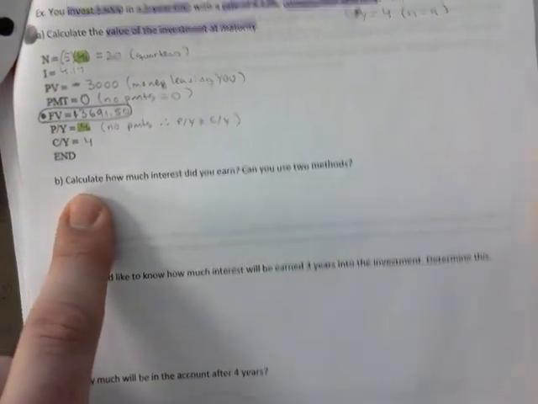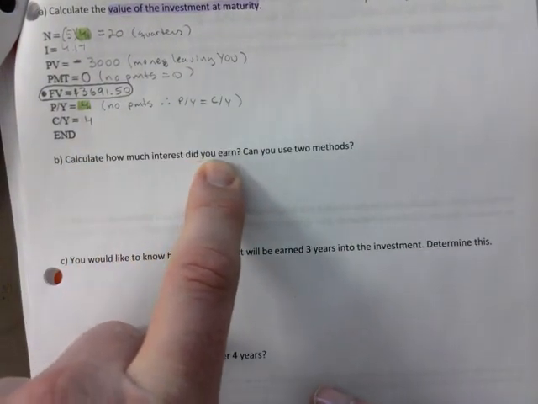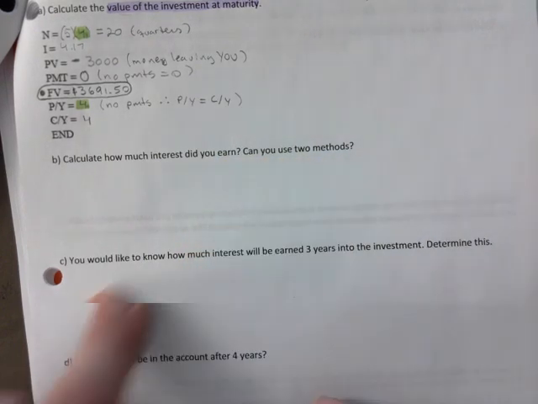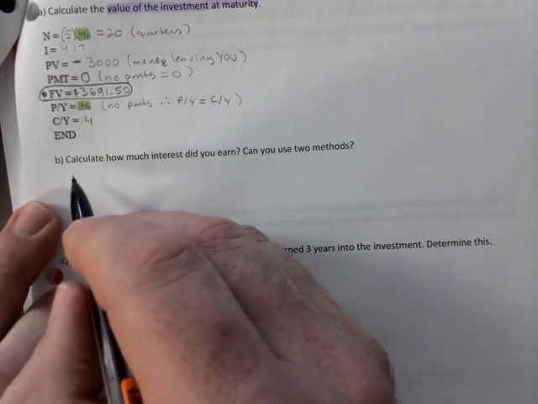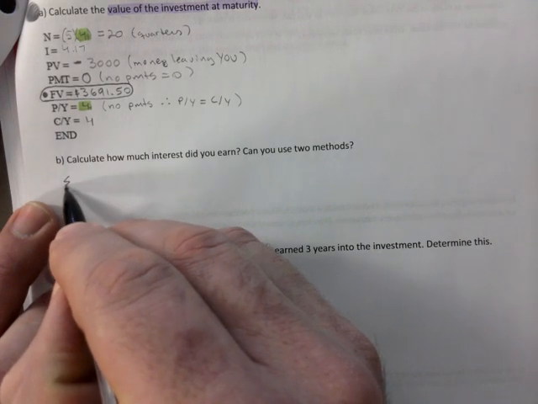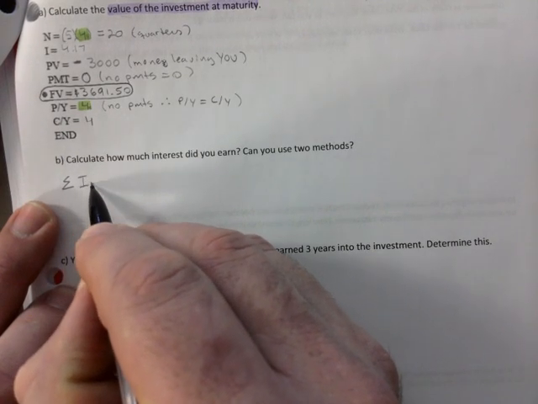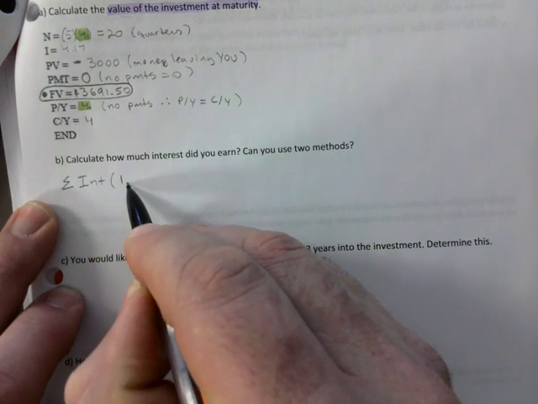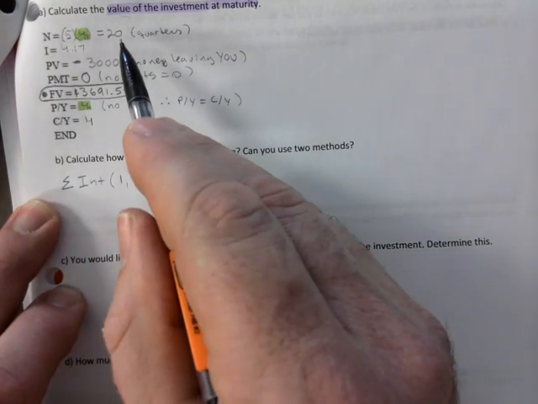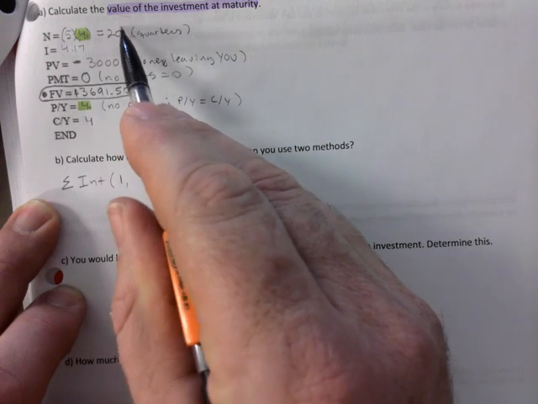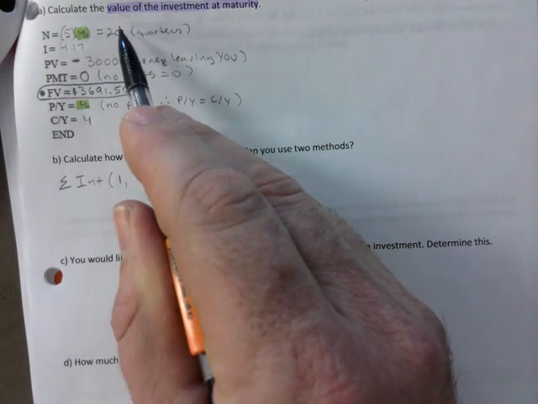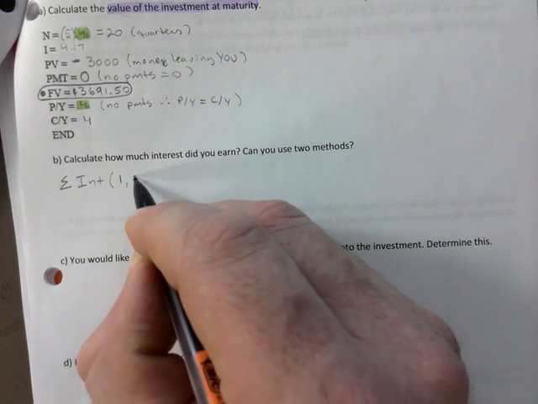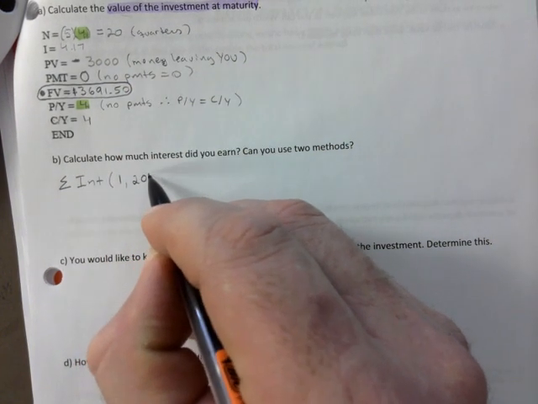What does it say next? Calculate how much interest you earned. You can use 2 methods here. So we will use this one first. And we go from 1 to what? You base it on this. Careful here. Look up here. This goes over 20 quarters. So you got to put the n in here, 20, like that.